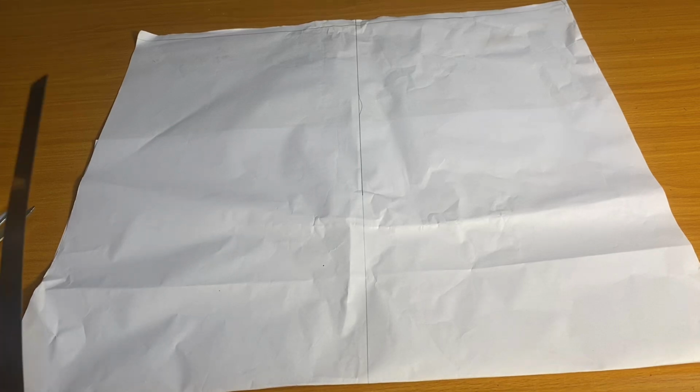We are drafting this trendy overbust corset in this class. Trust me, it is well detailed. Okay, so let's get started.